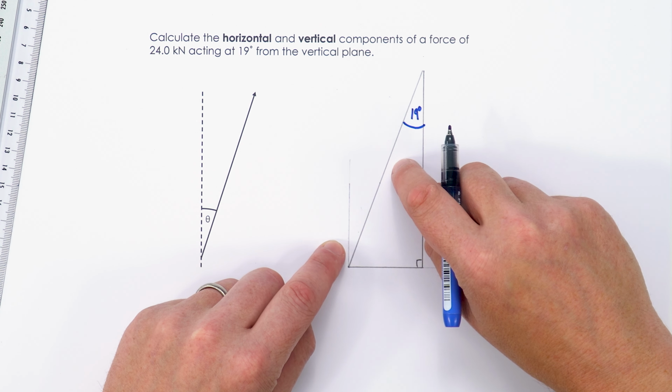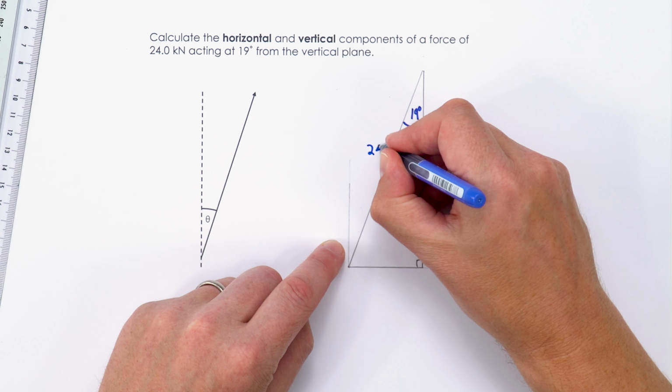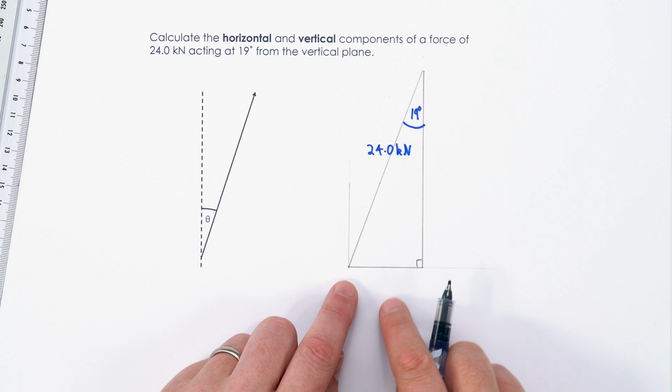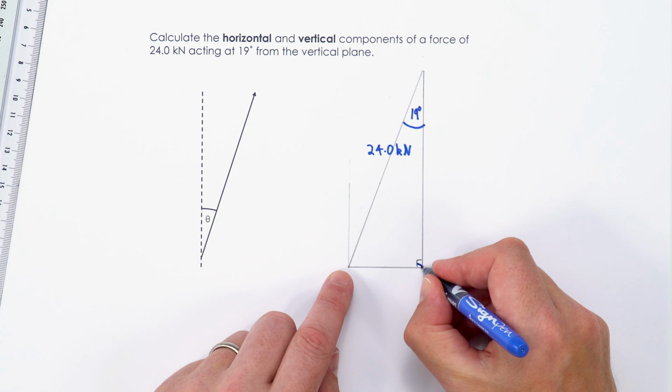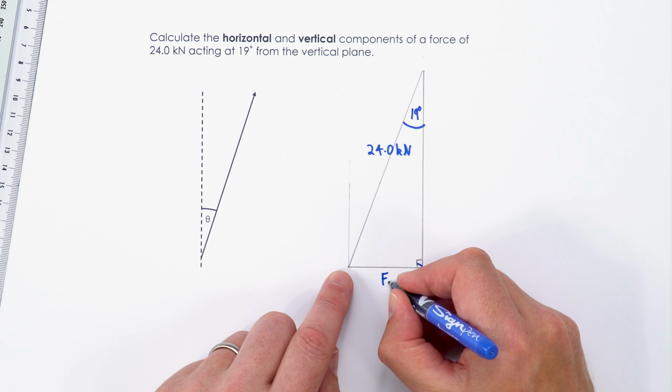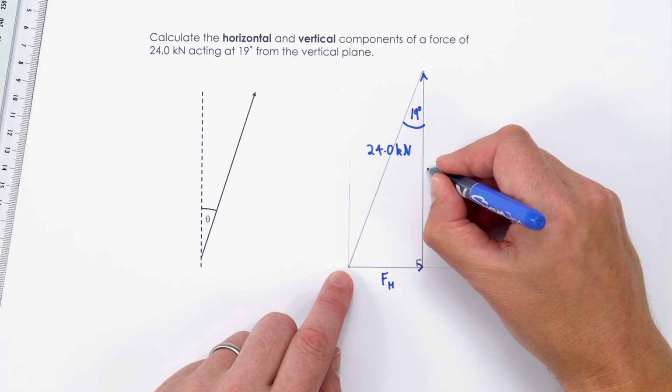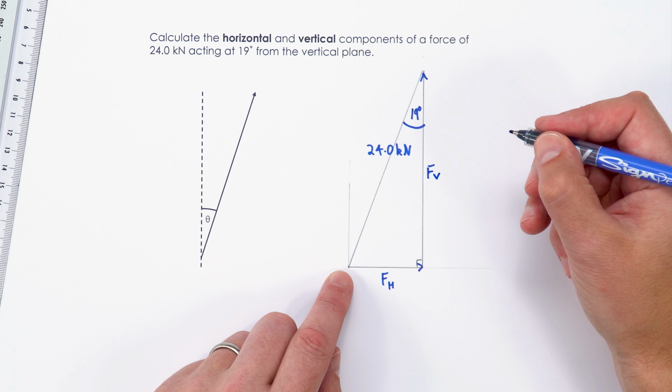The length of this side here is equal to 24.0 kilonewtons. And then what we want to work out is the horizontal component of that force, which I'm going to call FH, and the vertical component of that force, the length of this side here, which I'm going to call FV.